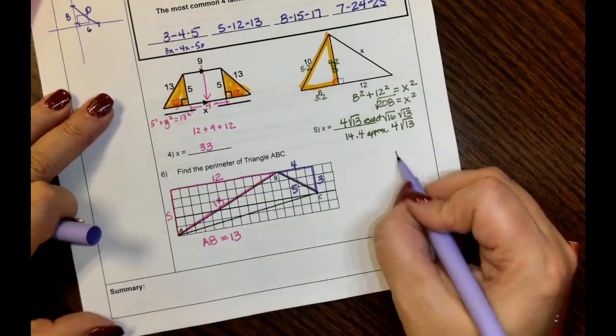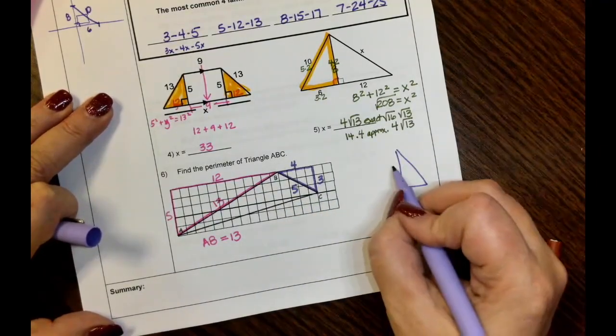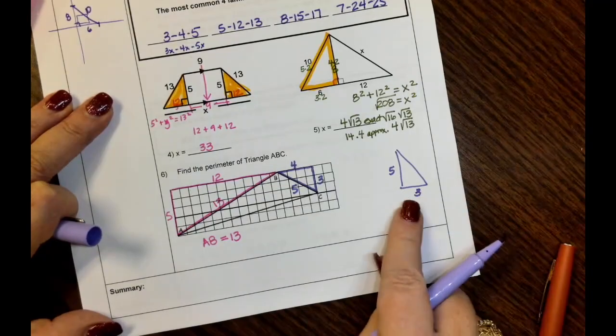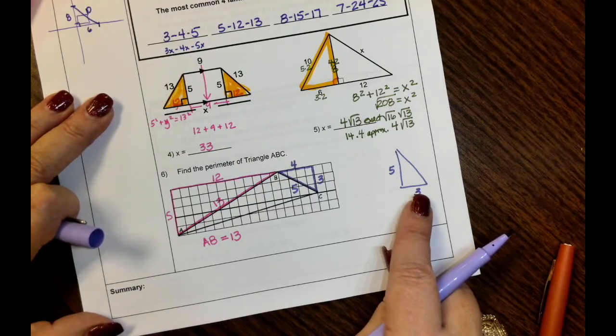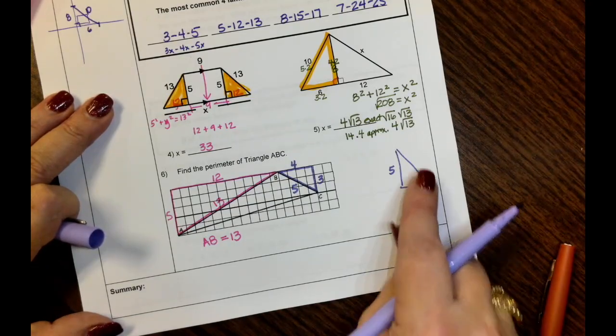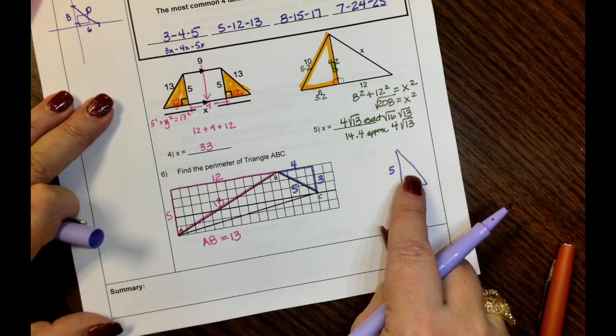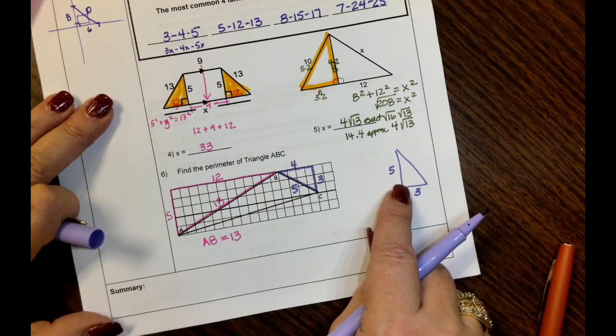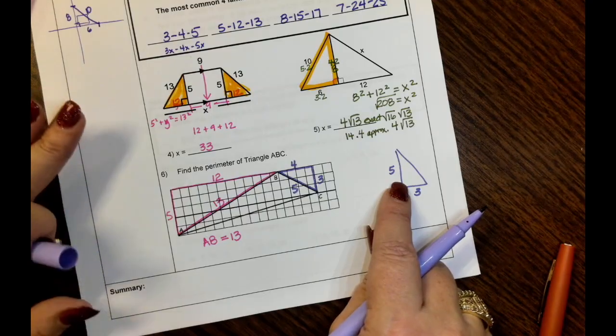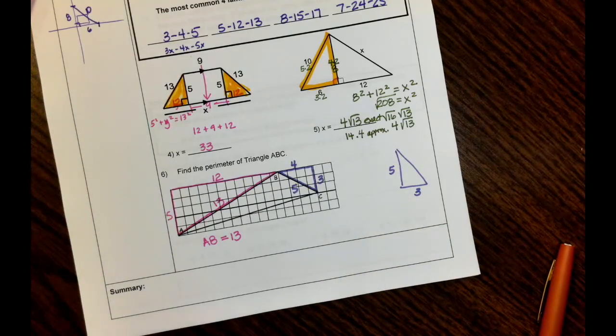Let me point out one thing. Be careful here. If this is 5 and this is 3, this is not a 3, 4, 5 triangle. Okay? This 3, 4, 5 doesn't work because the 5 has to be on the hypotenuse. Because this can't be 4. The hypotenuse can't be shorter than one of the legs. So if it looks like this and the hypotenuse is not the longest side and it's not a 5, then you can't use the triple. You have to do Pythagorean theorem like you always do. Doesn't always work.